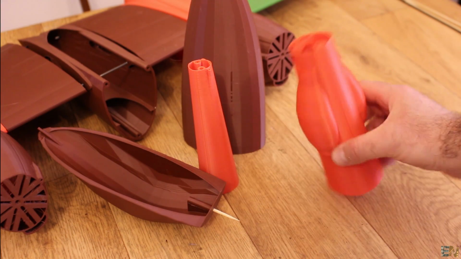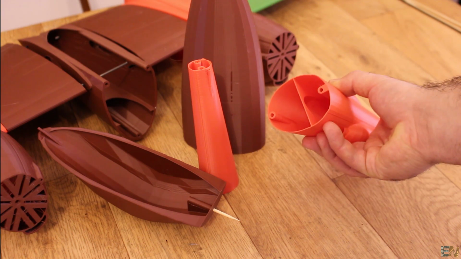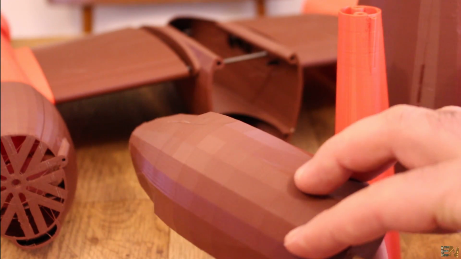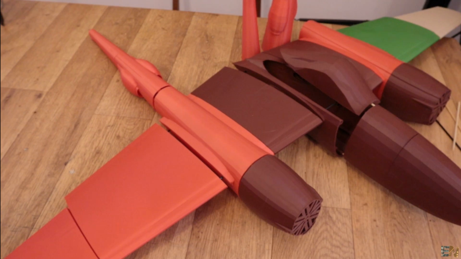What's up my friends, welcome back. Today we'll learn how to use some tools of Blender and be able to create 3D files like these ones for my 3D printable plane.